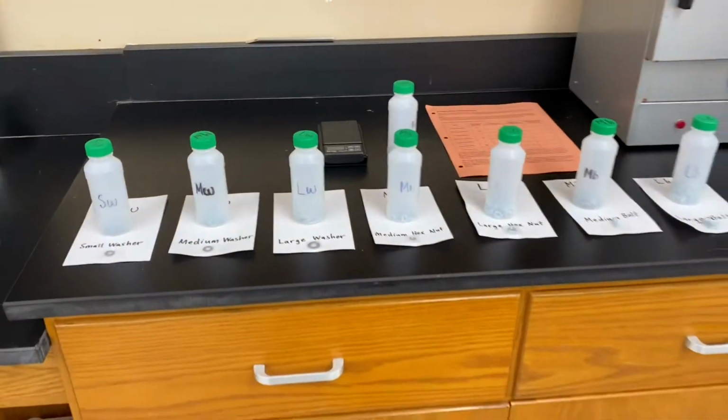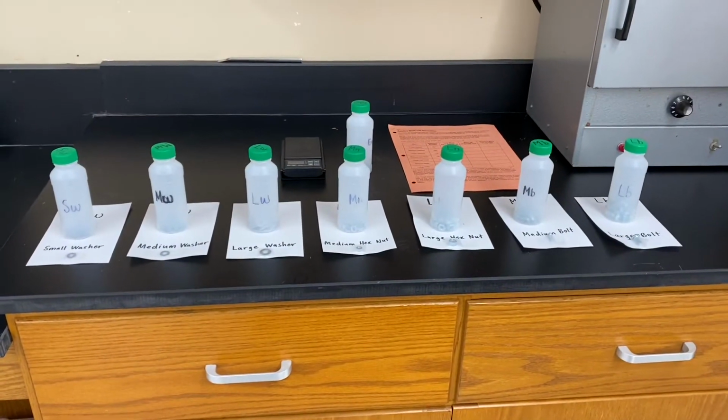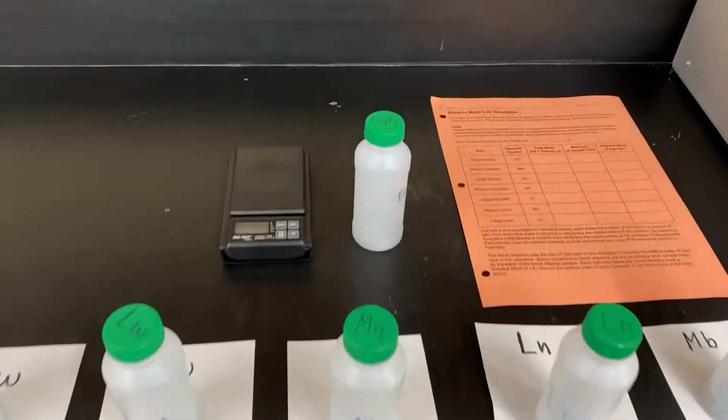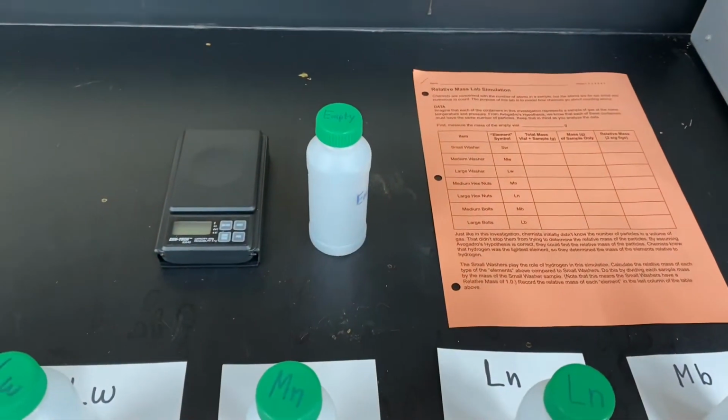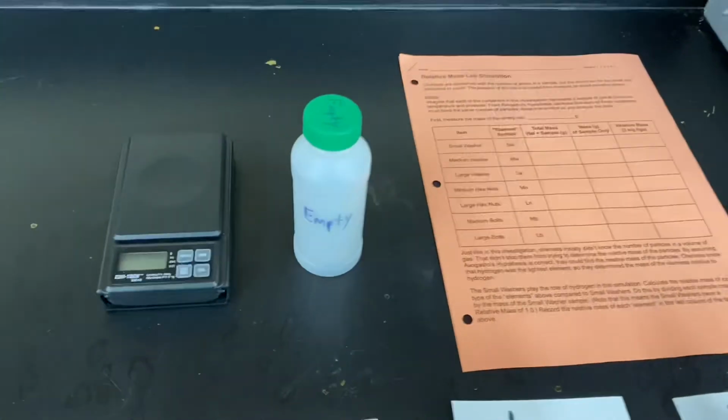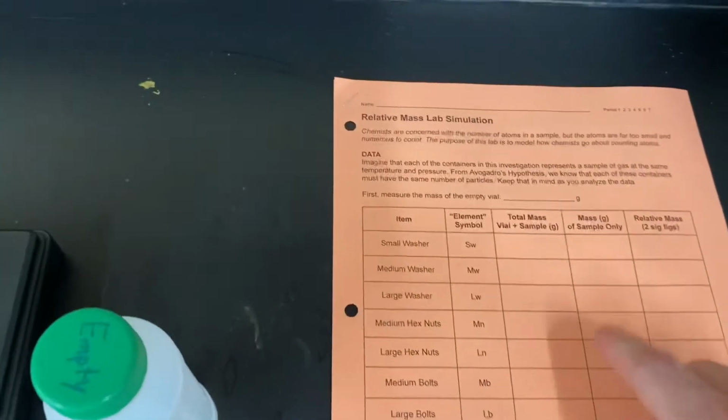So we are going to need to measure the mass of each of these samples. The first step for that is kind of obvious, but one that sometimes gets overlooked. We need to know the mass of an empty container first, and there's a place on your handout to record that right here.